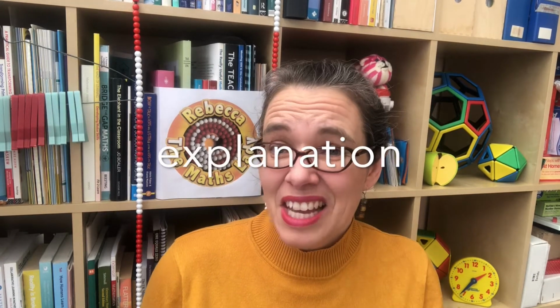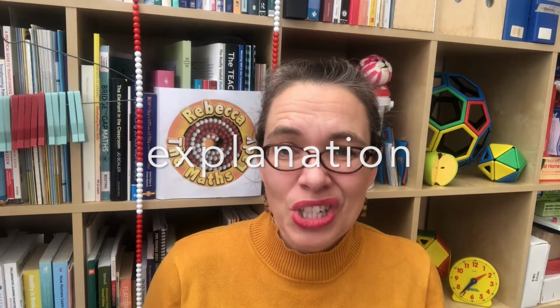Right, let's get started by talking about where children should be with length, mass and capacity just now, and where they should be going this year. So last year they should have had some exposure to trying to measure length, mass and capacity, and they should have developed some of the language associated with those topics, and they should have explored the idea that you need consistent units of measure.